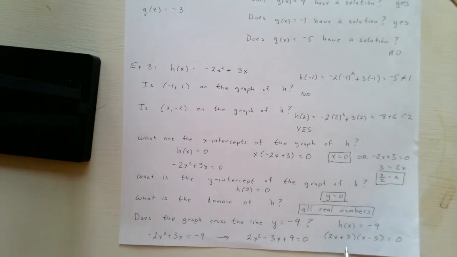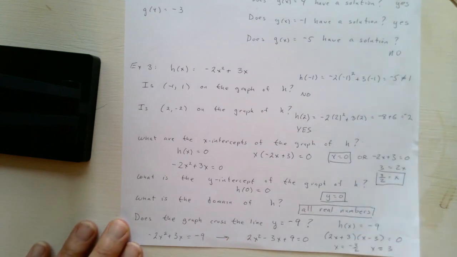I don't have room to finish this, but if you set 2x plus 3 equals 0, you get x equals negative 3 halves. And if you set x minus 3 equals 0, you get x equals 3. So not only do you get one solution, you get two solutions. So the answer is yes.